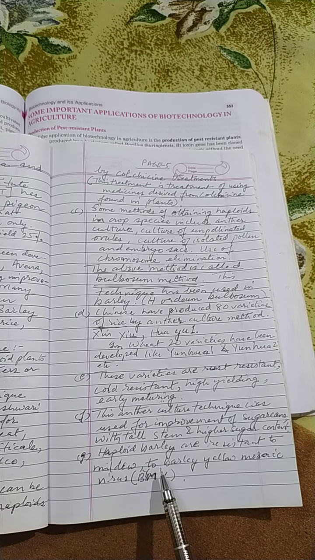So haploid barley is much stronger, much more disease resistant, and a high yielding variety which produces much more food to feed the millions in our country. So children, after this we will study some important applications of biotechnology in agriculture, especially in the field of pest resistant plants, in the next video.